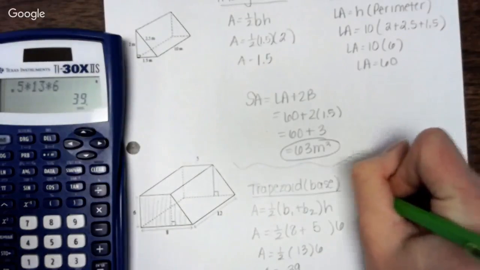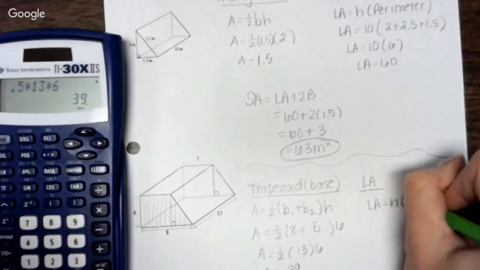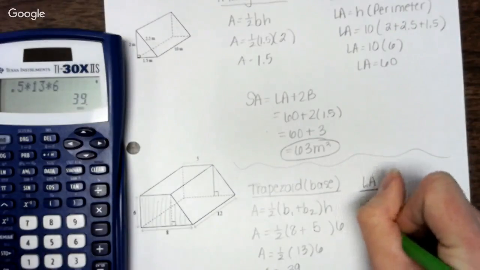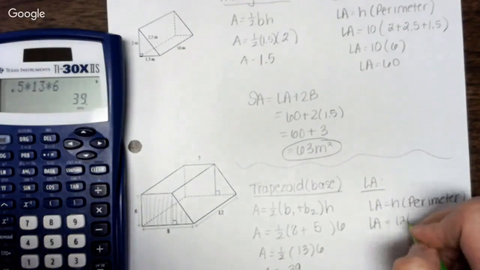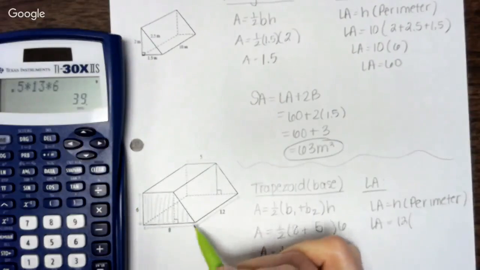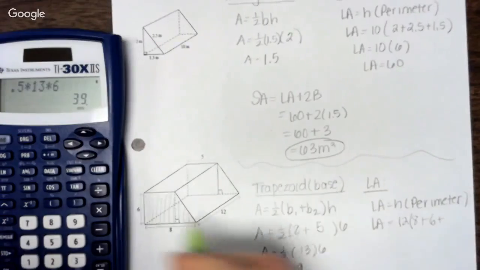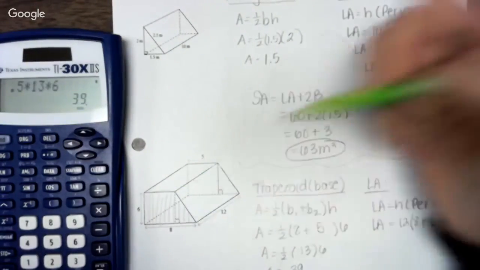Now let's do the lateral area, which is equal to height times perimeter. Okay, the height of the prism from base to base is 12. This is a 4-sided figure, so we're going to add up all 4 sides. I'm going to start at the bottom. That's 8, 6, 5, and then this side, uh-oh, it's not given.